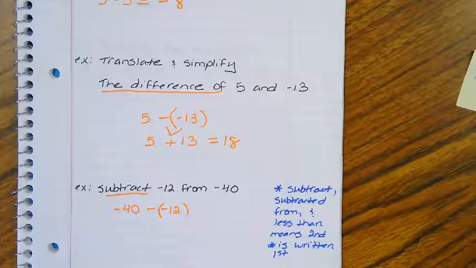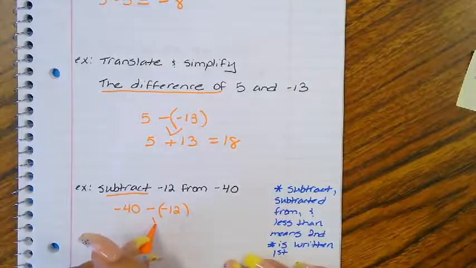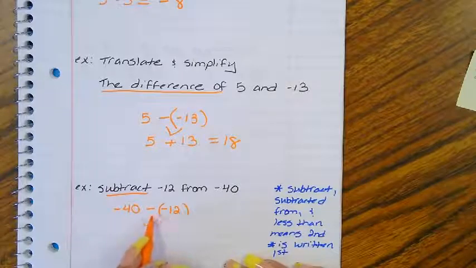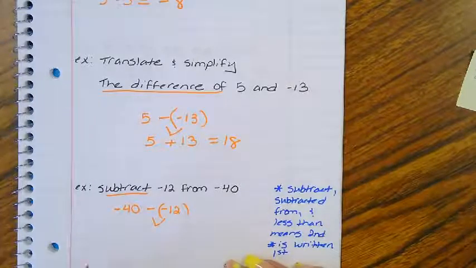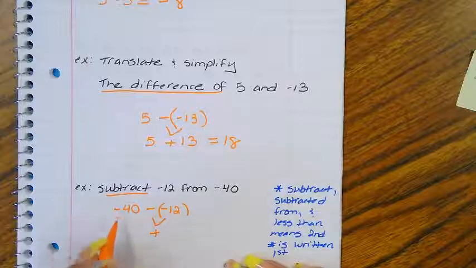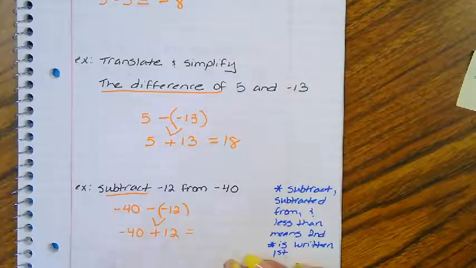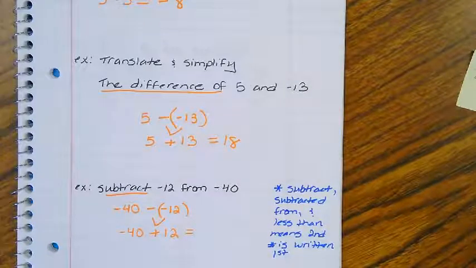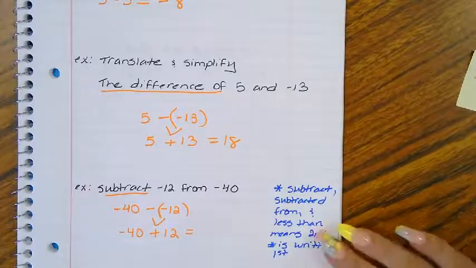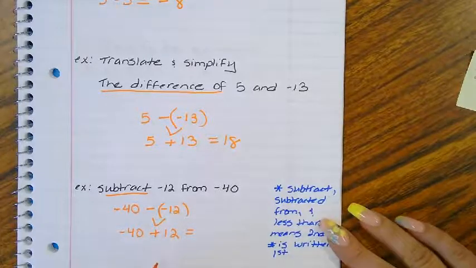Okay, so these two, we know that's always something we want to identify first. We have two negative numbers next to each other, so they're going to be a positive. We're going to bring down that negative 40, and now we're just going to bring down the 12. Okay? So now we have our different sign rule. So we can just subtract and keep the sign of the bigger number. So that's going to be what?